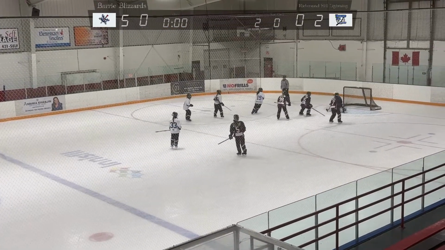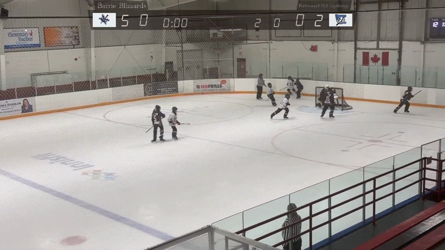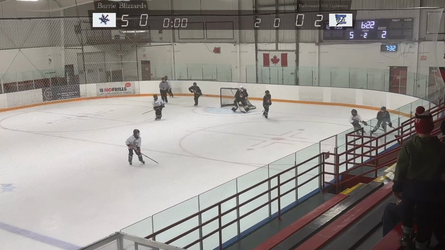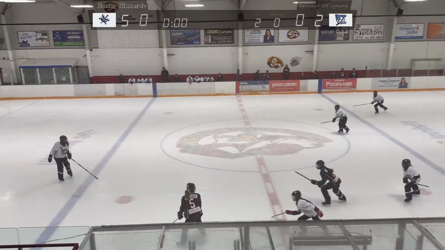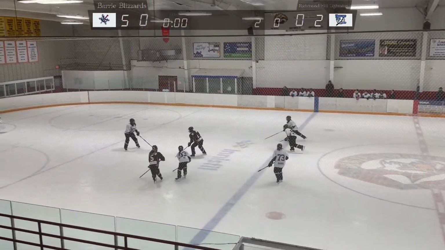Richmond Hill 19 in with some space. Emma with a nice blocker save. Second rebound shot just high and over the net. And here is, I think that's Holly carrying it out. She gets it up into the center ice area. Charlie giving it right back for Holly.